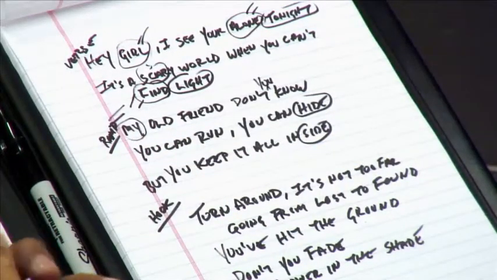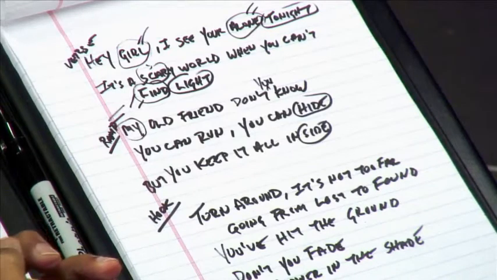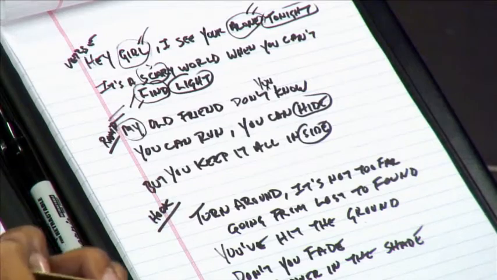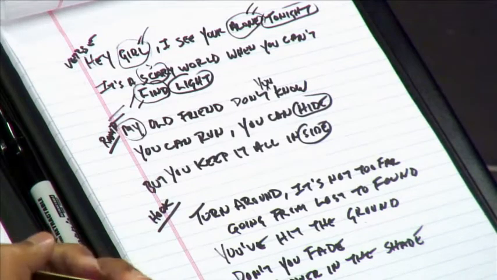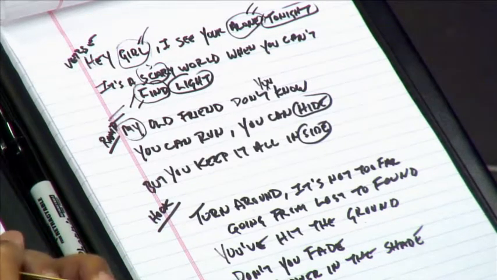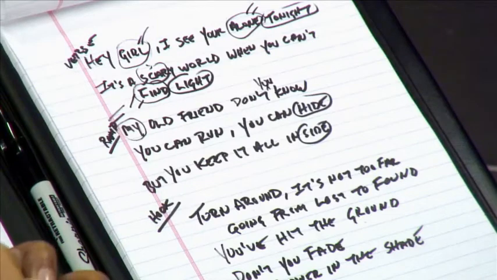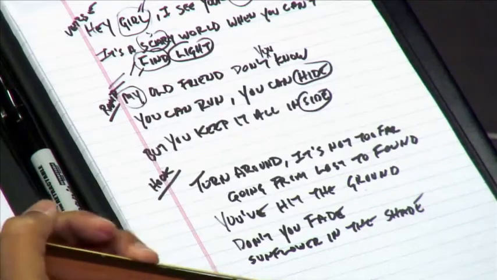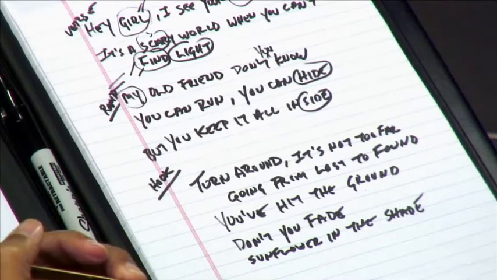My old friend, don't you know you can run, you can hide, but you keep it all inside. So turn around. It's not too far going from lost to found. You've hit the ground. Don't you fade, sunflower the shade, and that's cool.